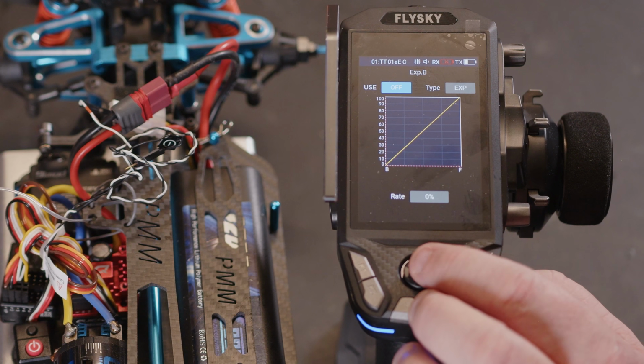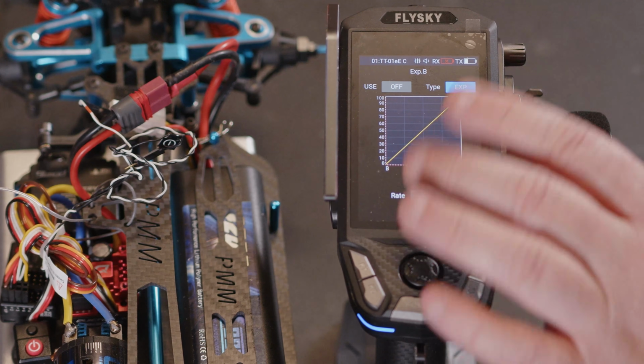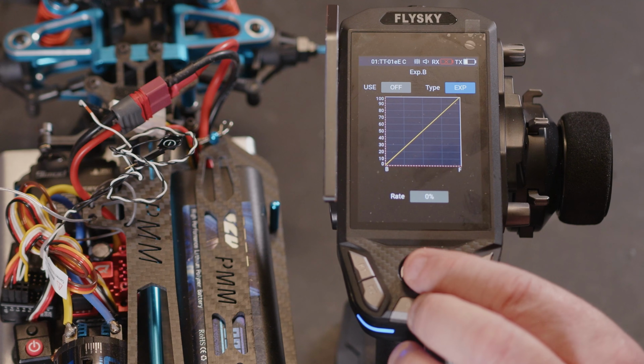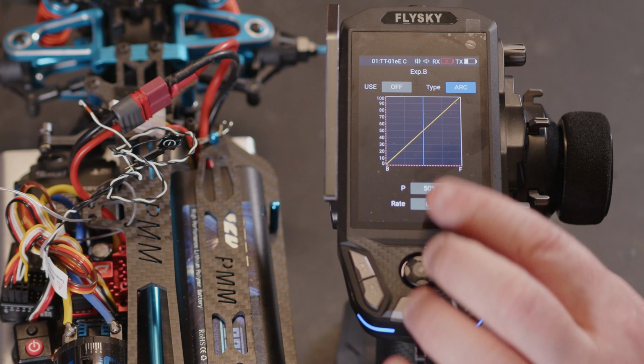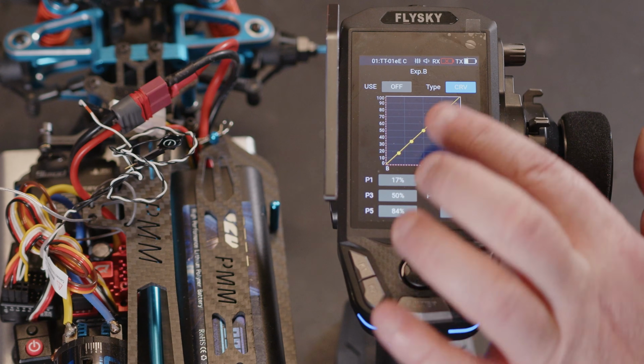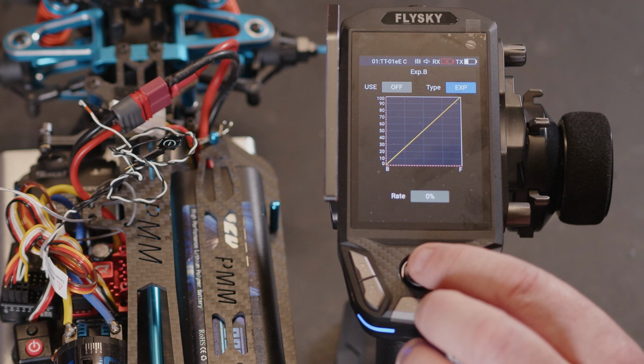And then if we go into brake, there's not a lot to cover on this because it's pretty much just the same as throttle. You've got the single point or you've got the multi-point that you can set to create your curve.